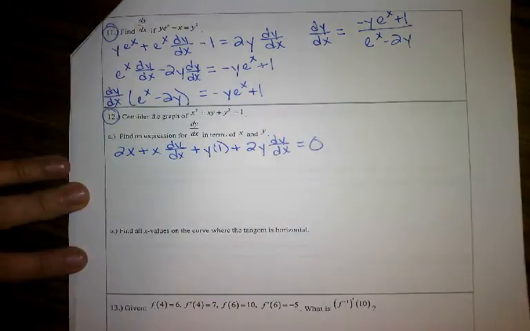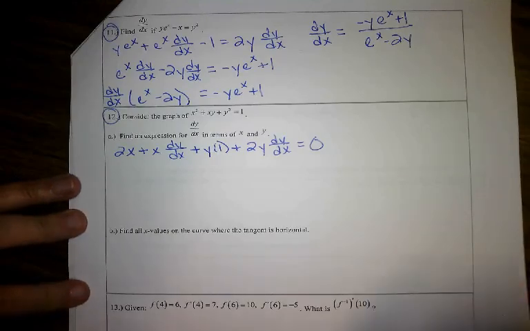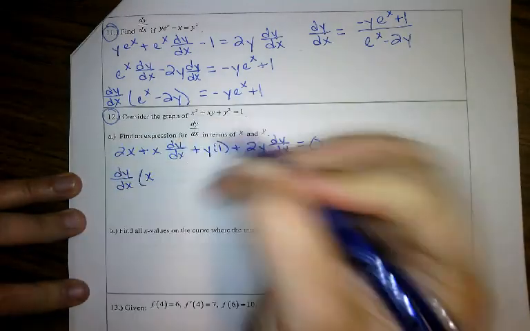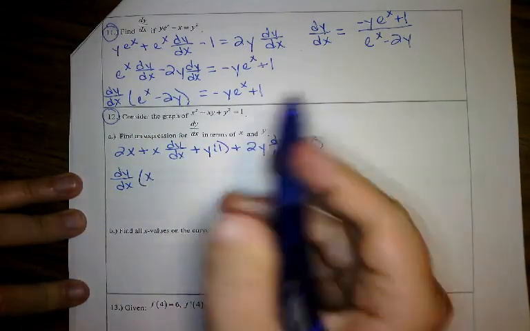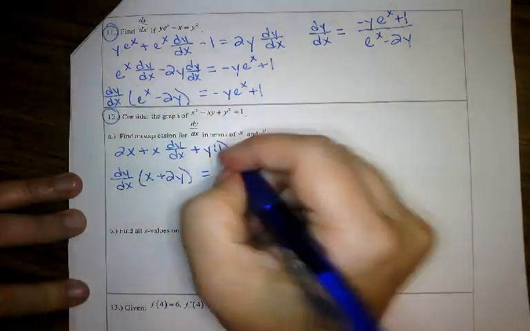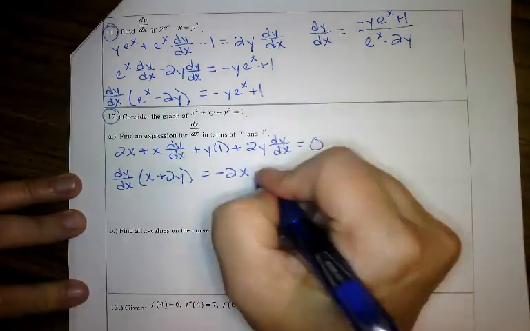Okay, now I'm going to organize my dy dx's. I have an x and I have a 2y. On the other side, I'm going to move the negative 2, the 2x over here, subtract it over, and I'm going to subtract the y. Divide.